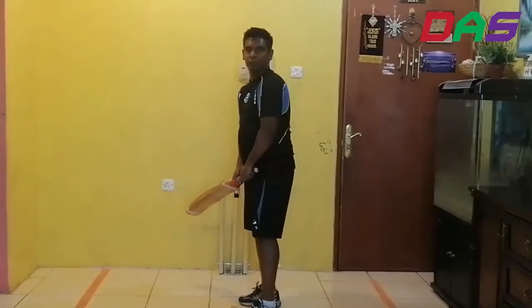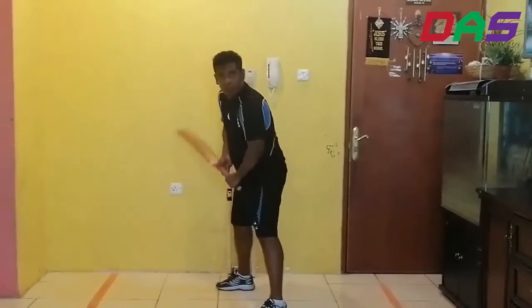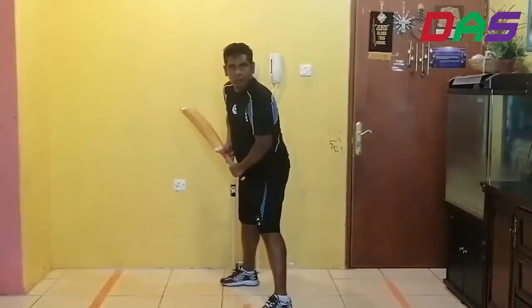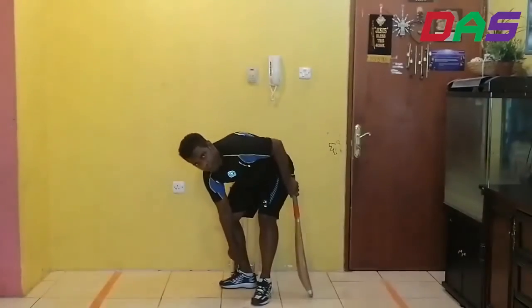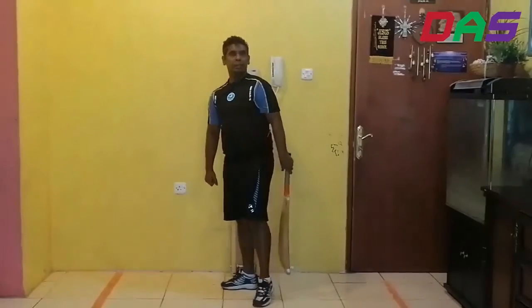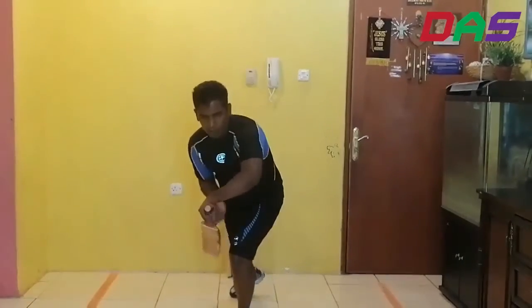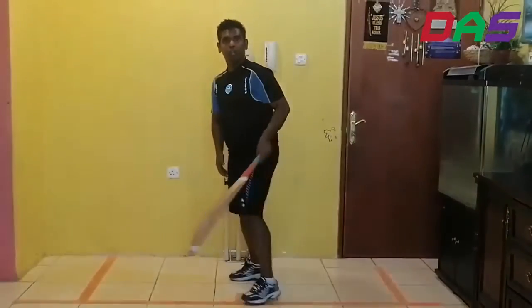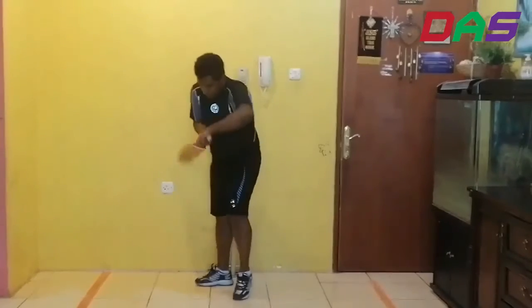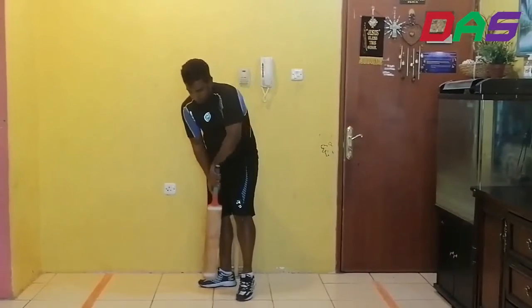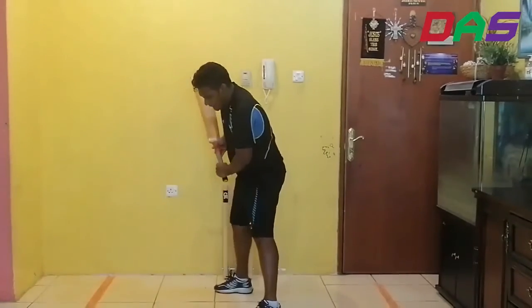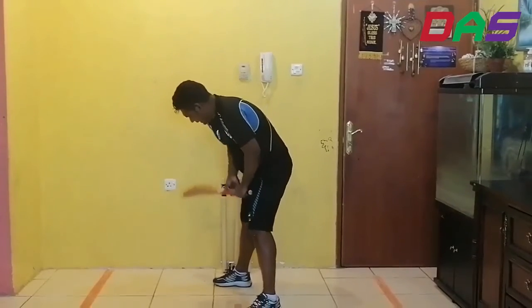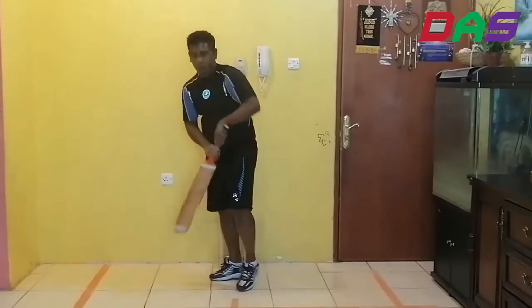Number 2. Once I move my back foot towards the off stump, my weight is on the ball of my back foot. Remember, before we saw that when we play forward defense, our weight should be on the front foot. Now for back foot, our weight is on the ball of the back foot. So once I move back, remember that I am in the line of the ball.